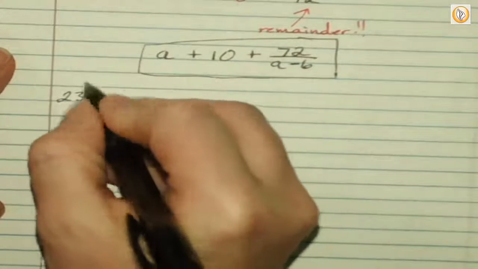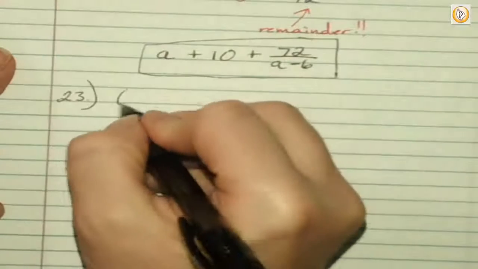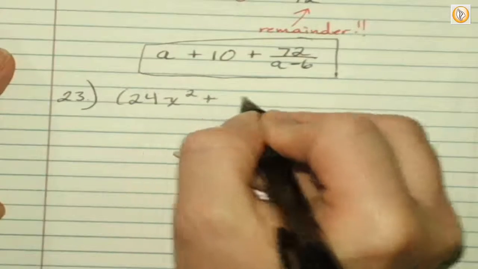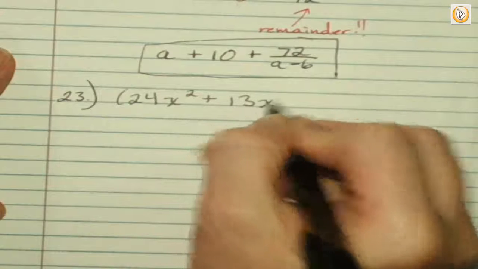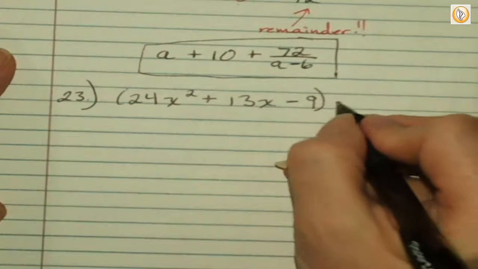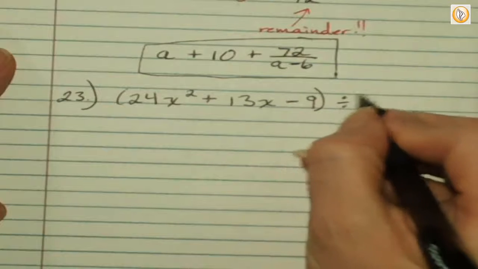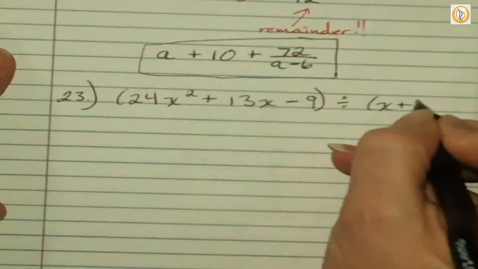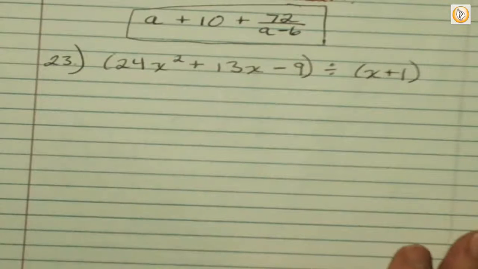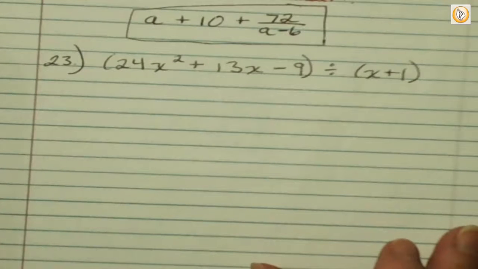23. Here we go. 24x squared plus 13x minus 9 divided by x plus 1. Now, since we're getting into the bigger numbers, you know there's going to be a remainder. Maybe, maybe not.